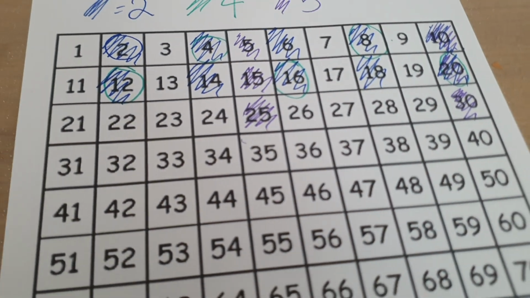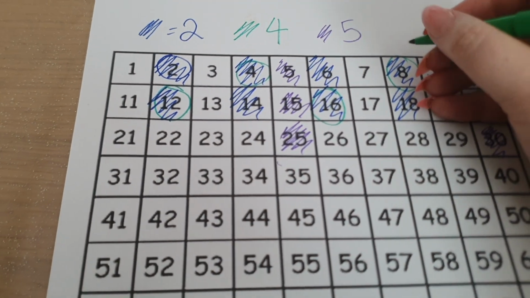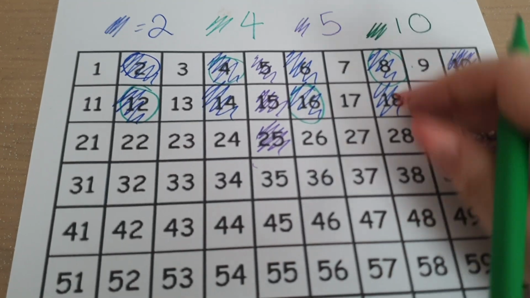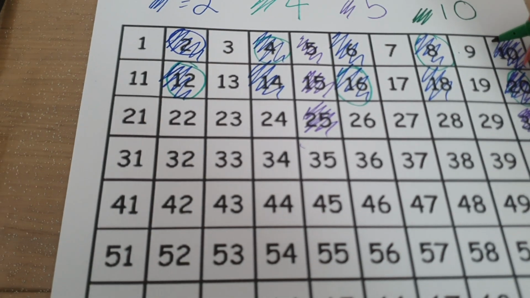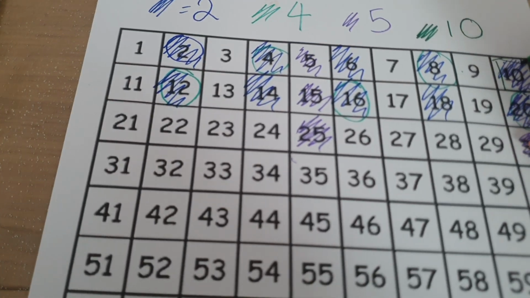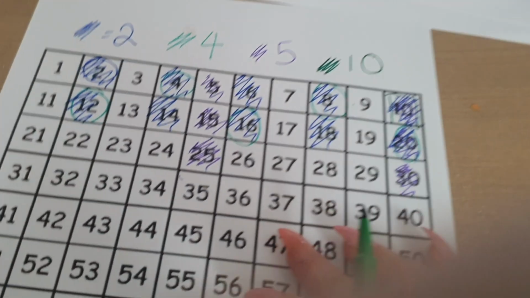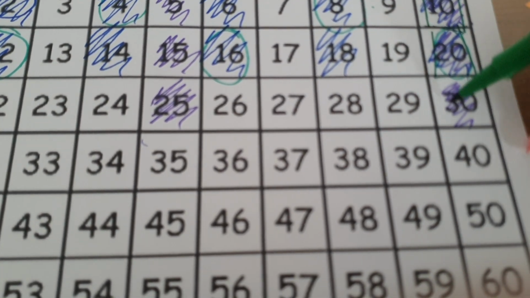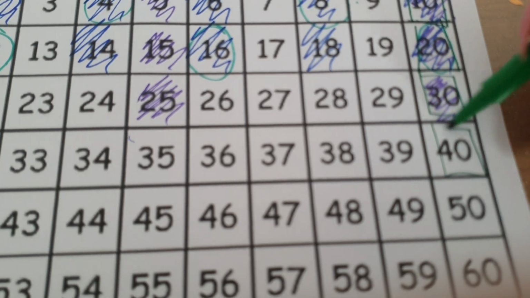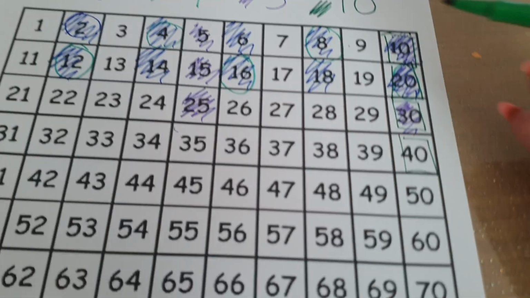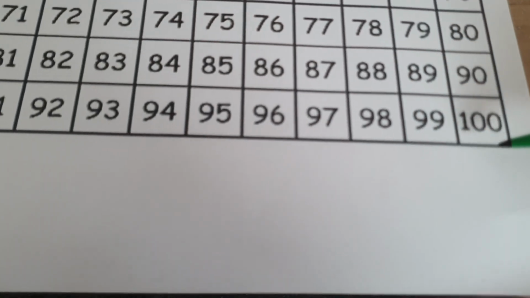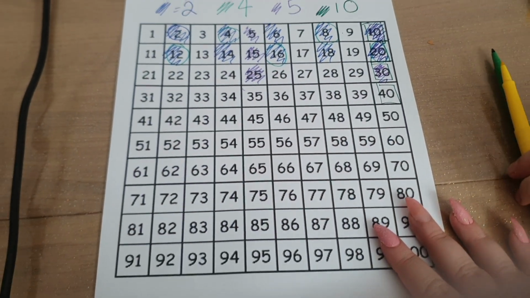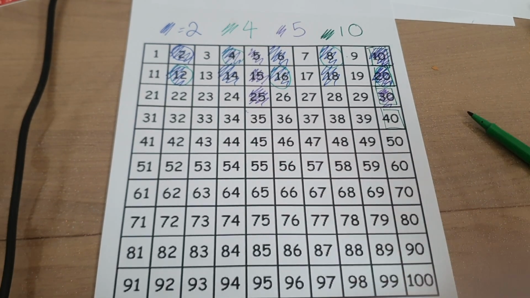And then I could try my 10 times table. Now, my 10s are here. What I might do for my 10s is I might do a square box to show my 10 times table. And I know that my 10 times table will go all the way down to 100. Now, I wonder what this will look like once every single times table is coloured in.